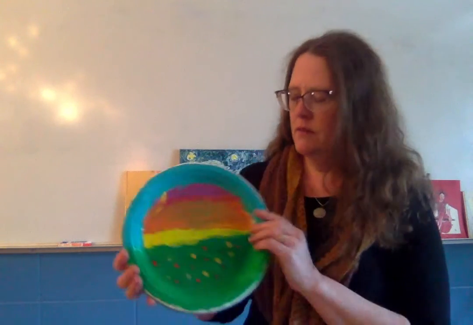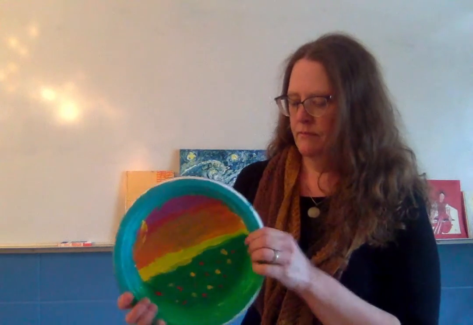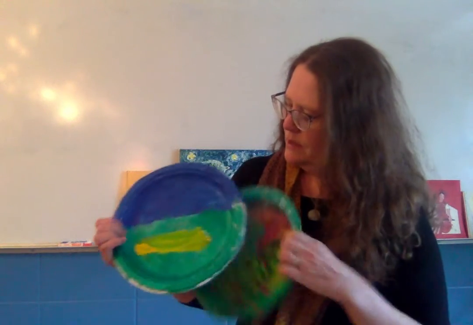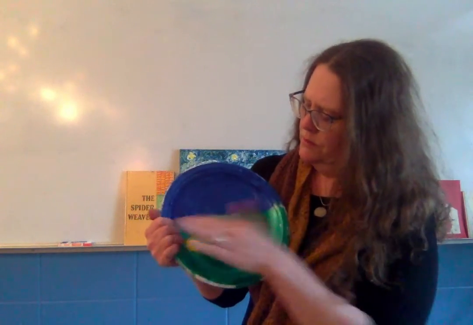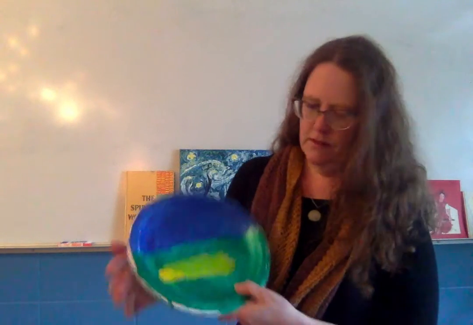The children chose to do skylines of their own on their looms, and these are some of their examples. One wanted a very colorful sunset. Another wanted a skyline with clouds and a pasture with possibly dandelions or buttercups. Another chose maybe a darker sunset with some very colorful flowers in the front. And another one chose blue skies with green grass and a big field of dandelions.